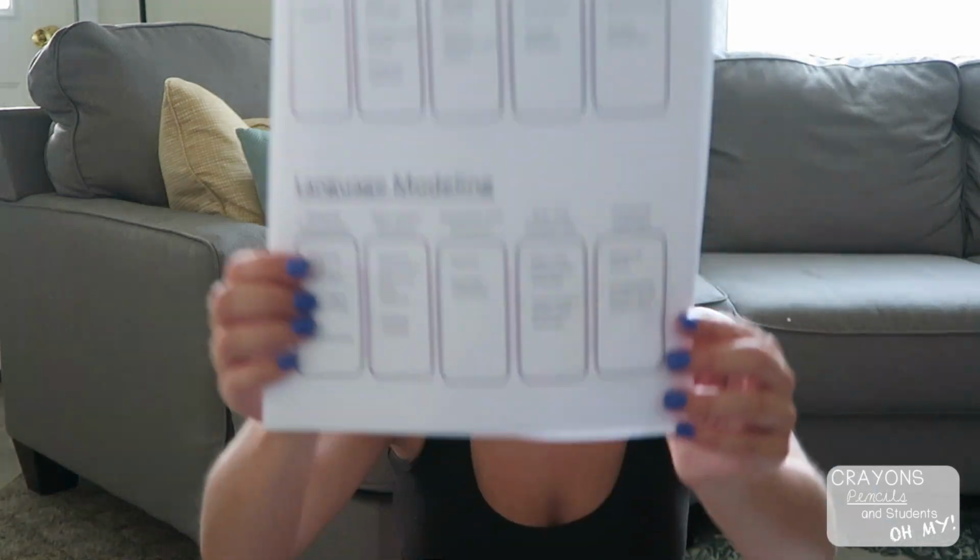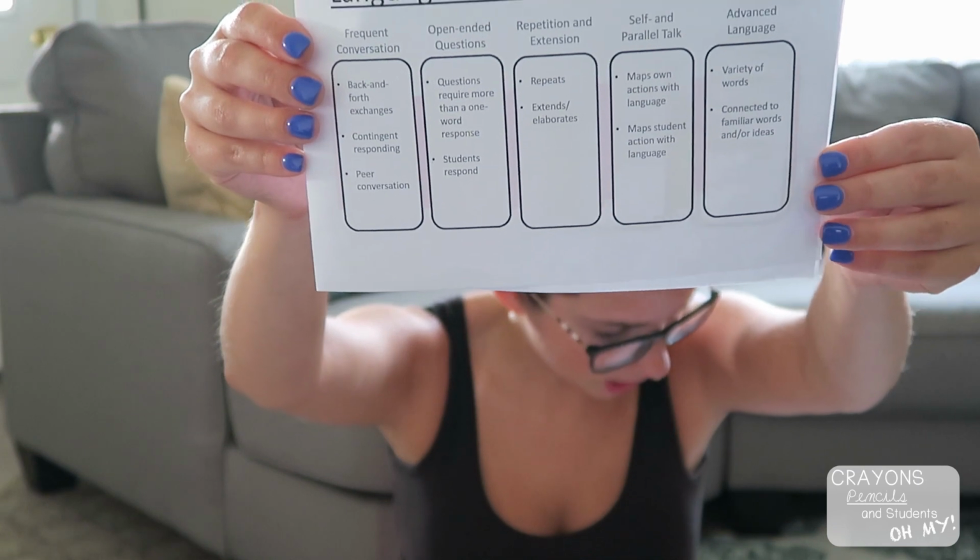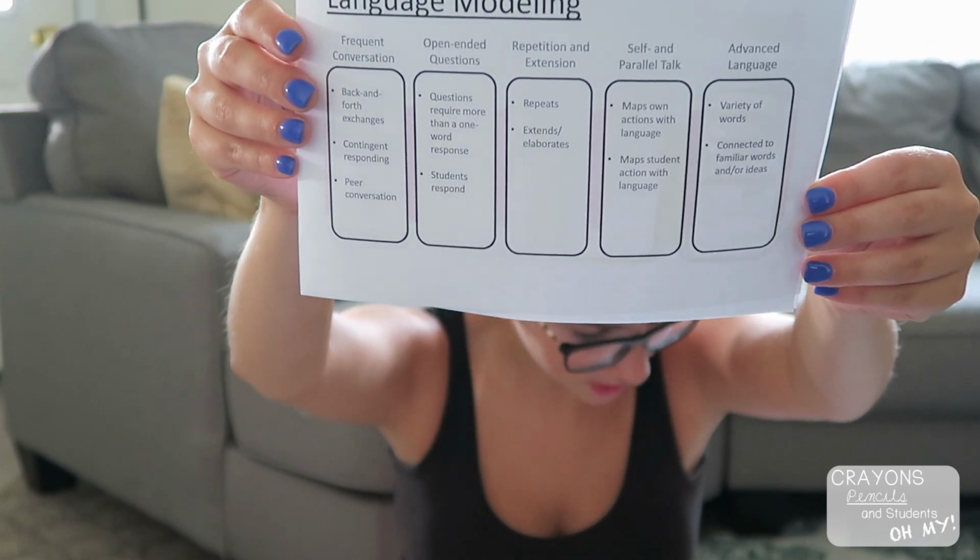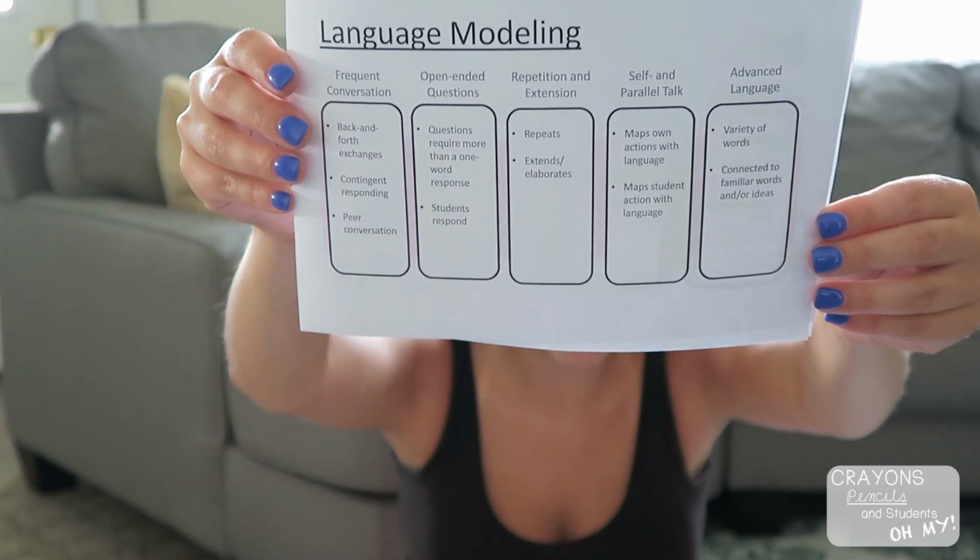Now, two of my areas that I'm going to focus on, one is in language modeling, and the indicator that I am focusing on this year is open-ended questions. I'm going to write down these questions in lesson plans. That was one of the suggestions made by the person who did the training.